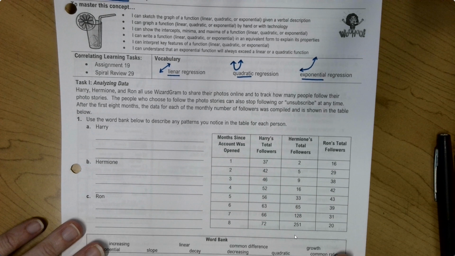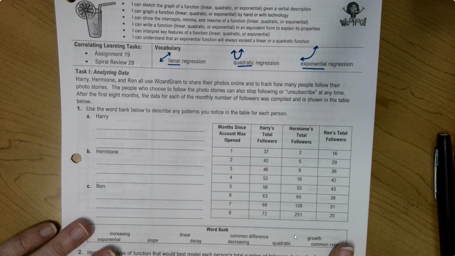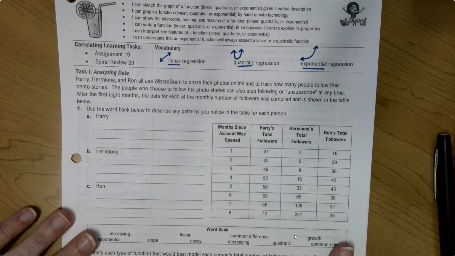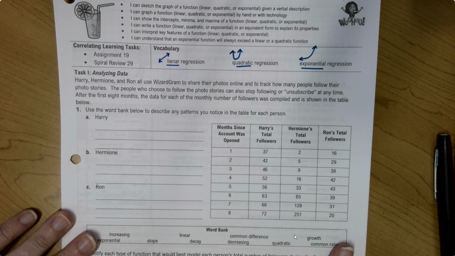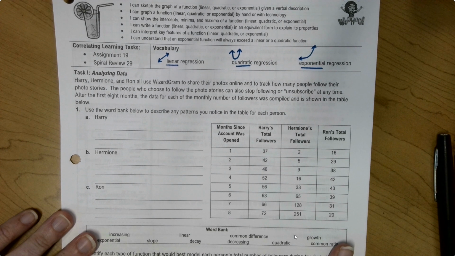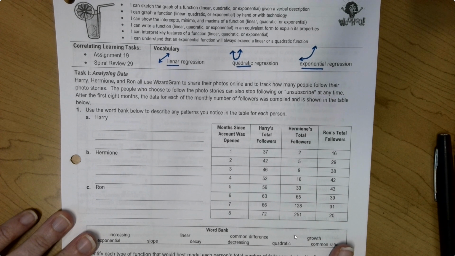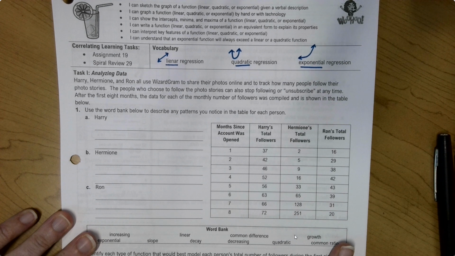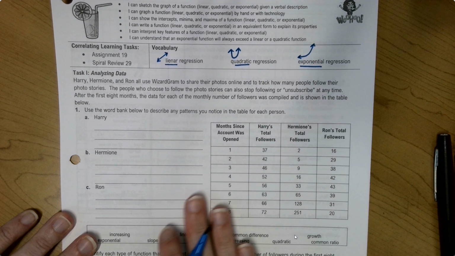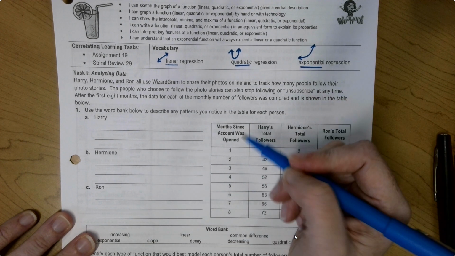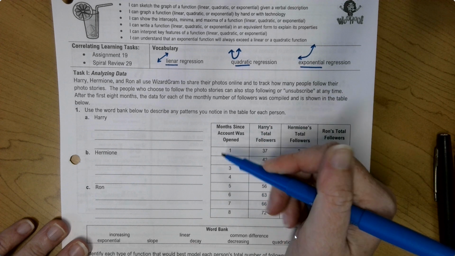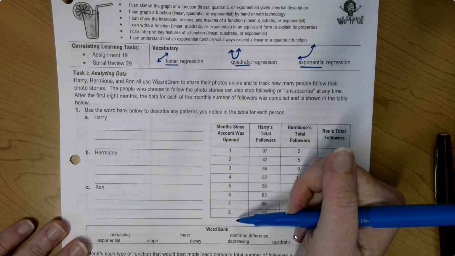Task 1, analyzing data. Harry, Hermione, and Ron all use Wizardgram to share their photos online and to track how many people follow their photo stories. The people who choose to follow the photo stories can also stop following or unsubscribe at any time. After the first 8 months, the data for the monthly number of followers was compiled and is shown in the table below. They've opened their Wizardgram accounts and they're monitoring how many followers they have.